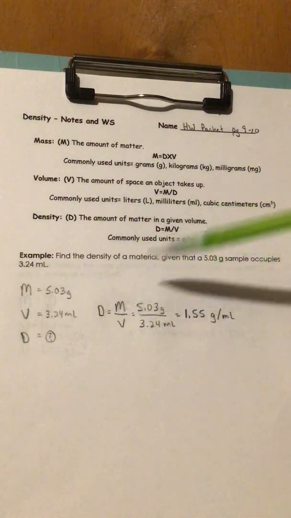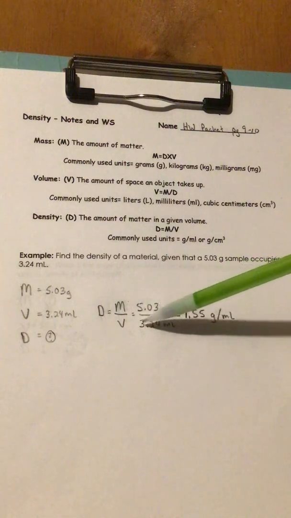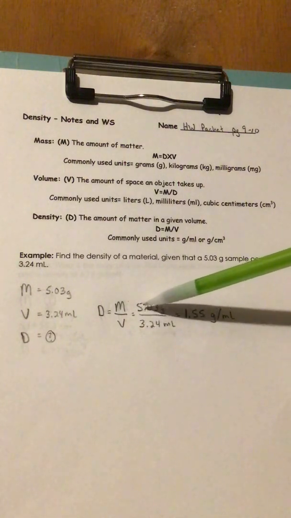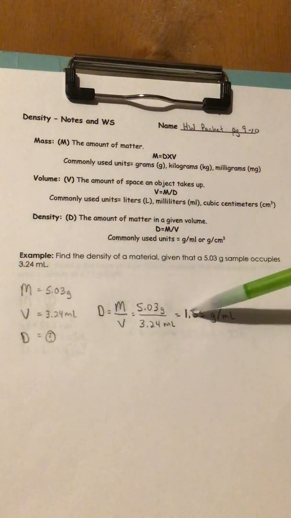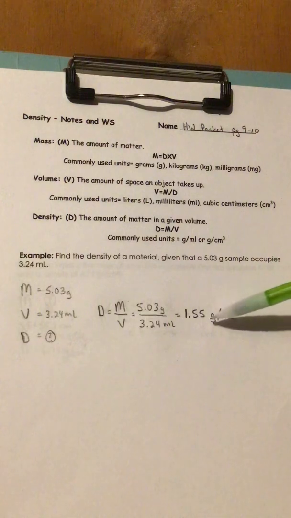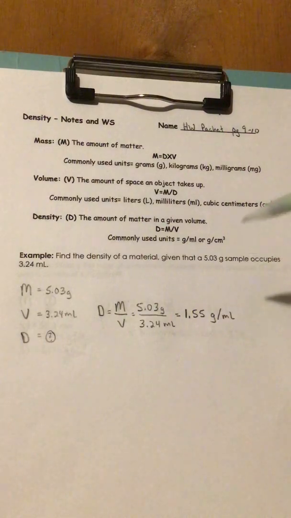Density is mass divided by volume. Putting things in here, I get 5.03 grams divided by 3.24 milliliters. I'm dividing by a smaller number, so I should get an answer greater than 1, which I do, 1.55, and it's grams divided by milliliters, which means grams per milliliter. Make sure your units are correct there.